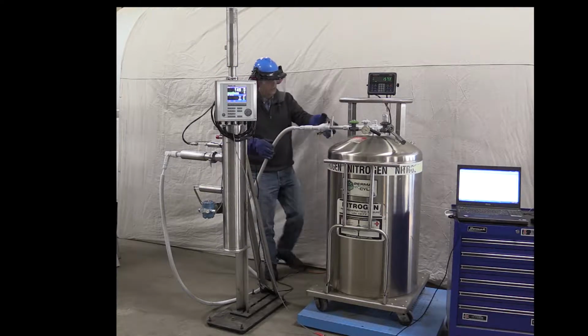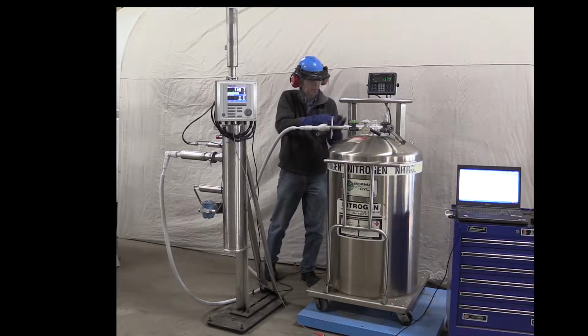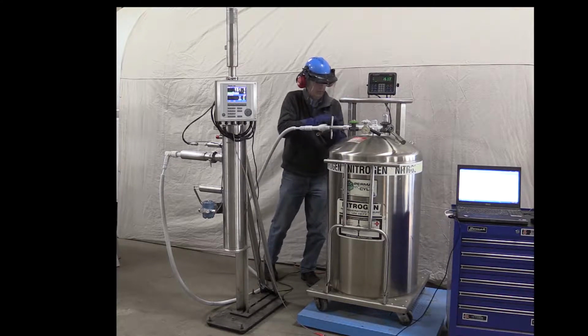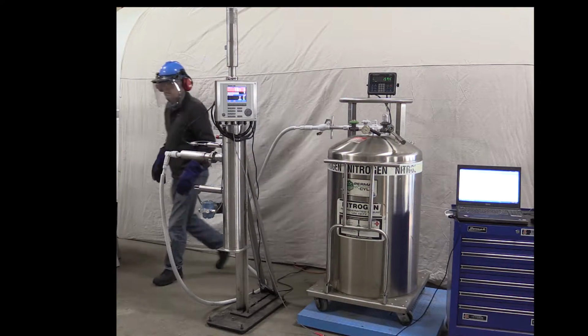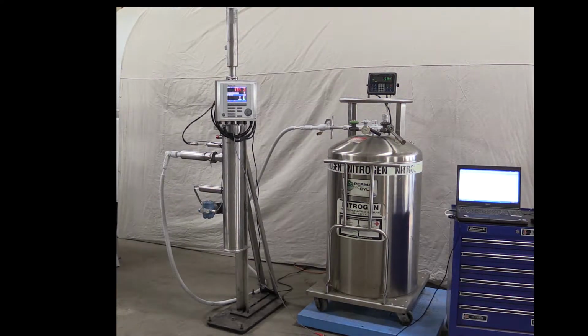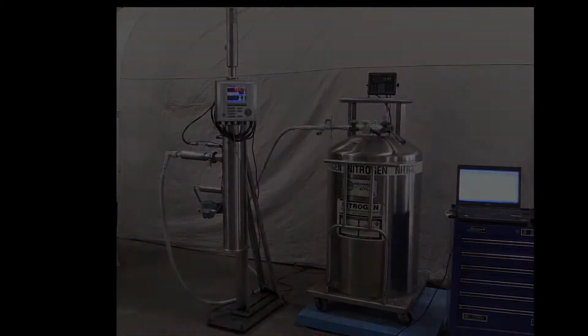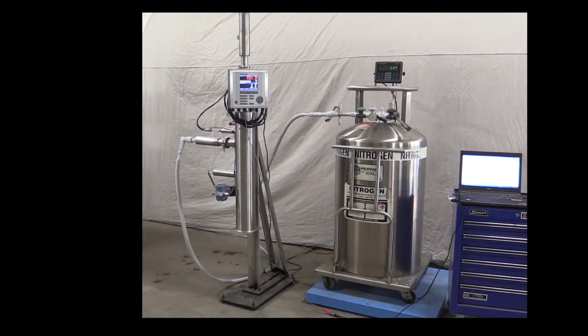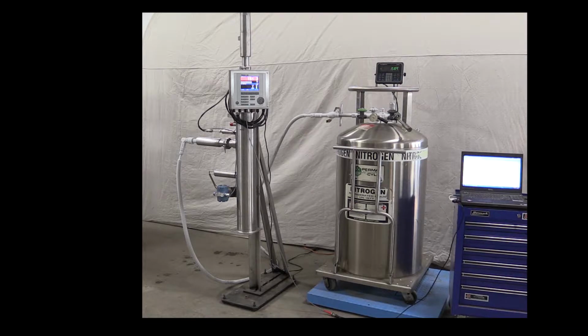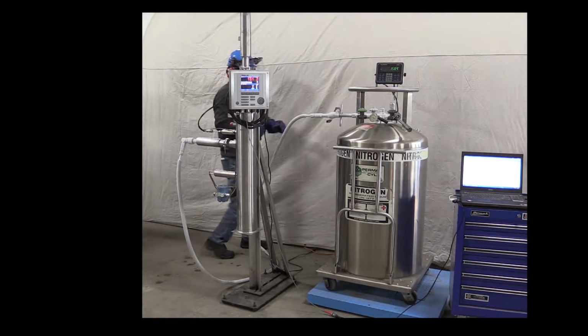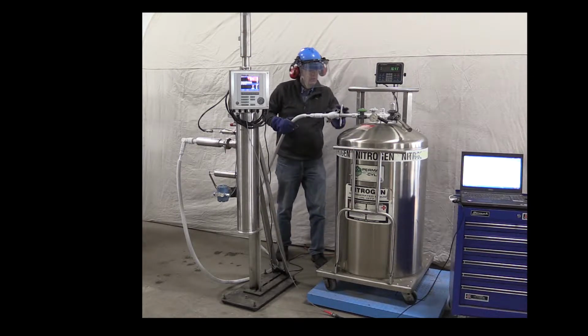The flow is stopped a second time. The valve is open to simulate a process call for liquid.